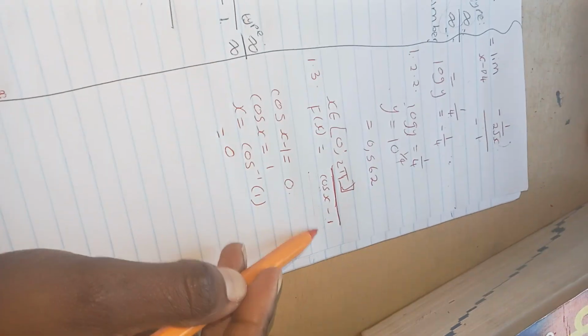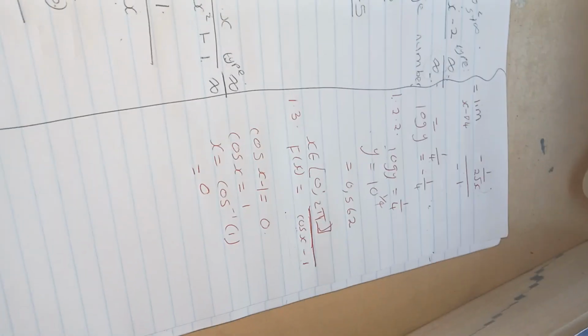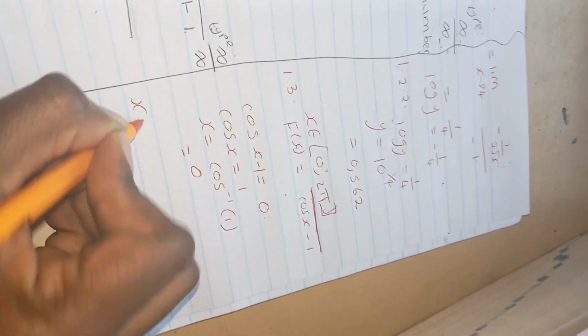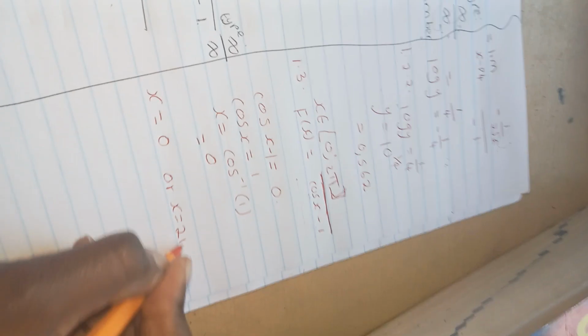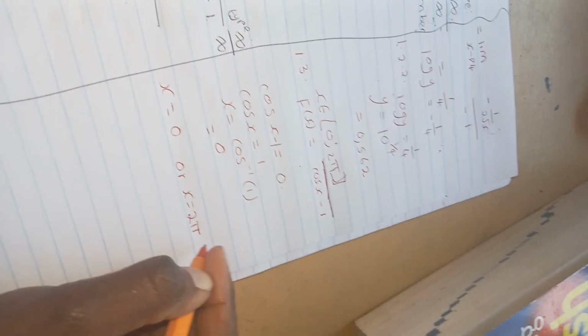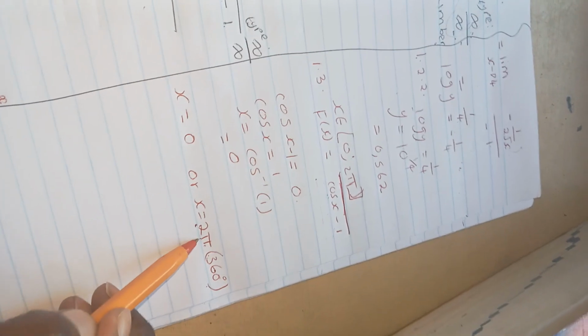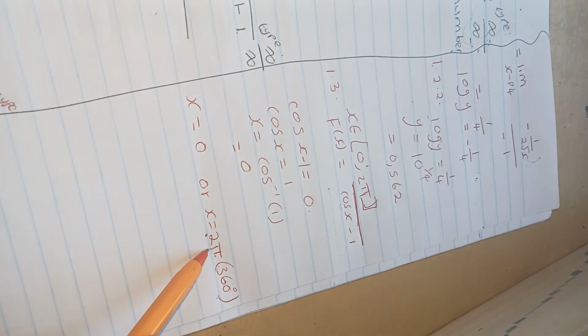Guys, just take the denominator and solve for x. You will never go wrong. Then you will say x is equal to 0 or x is equal to 2 pi. They gave us the domain here. You need to write it and indicate it, or it's 360 degrees because it's 2 multiplied by pi, and we know pi is equal to 180.